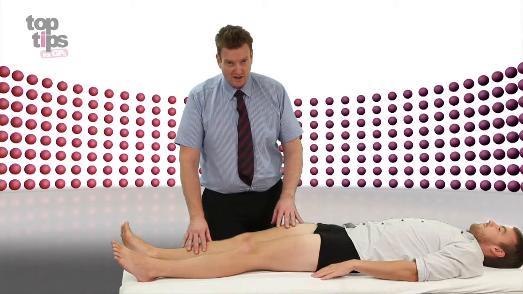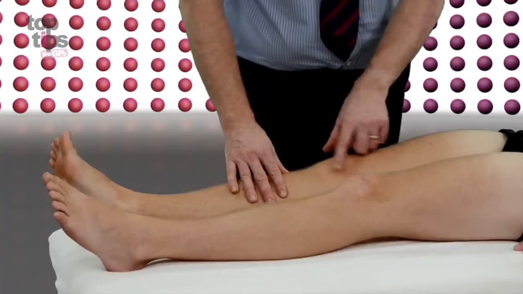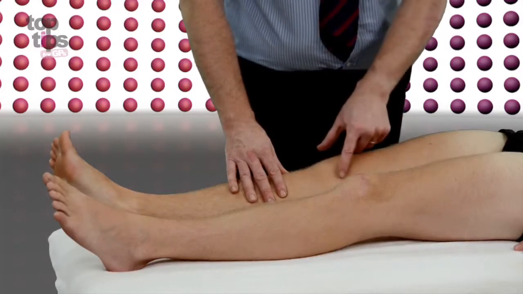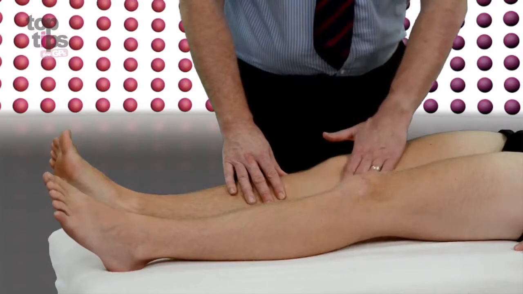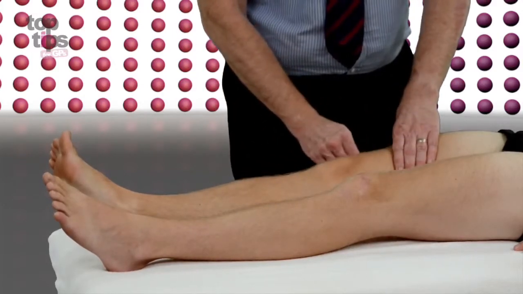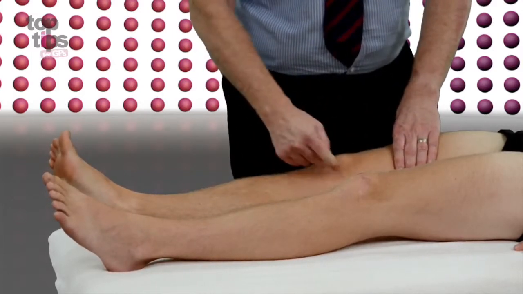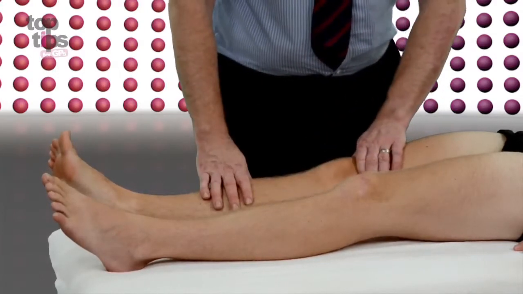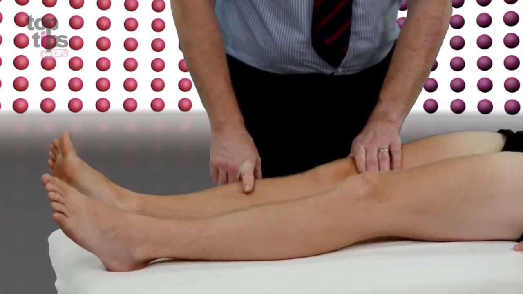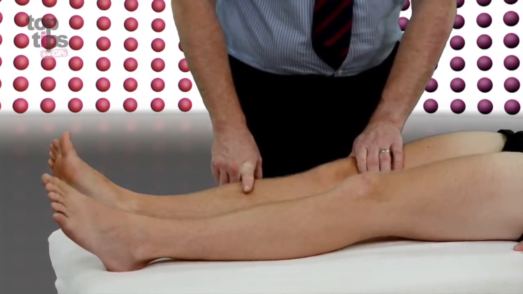And the first thing to do really from the point of view of feeling is to look for an effusion. This is best seen in the medial gutter by stroking the fluid up and then stroking back down. You can see there's a slight bulge there. And again with this, sometimes if there's not much fluid in there, actually decreasing the volume of the suprapatellar pouch by bringing the hand down is a good way of doing that.